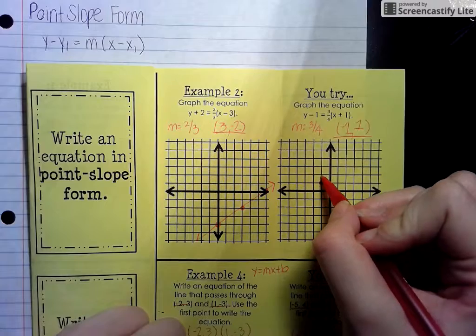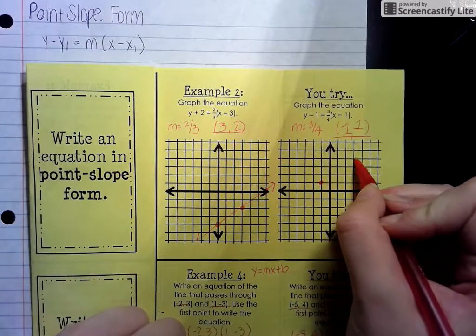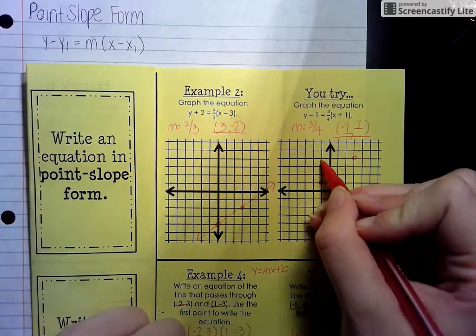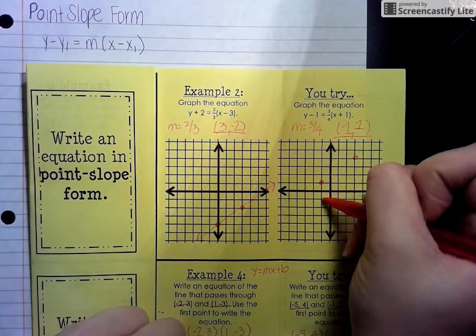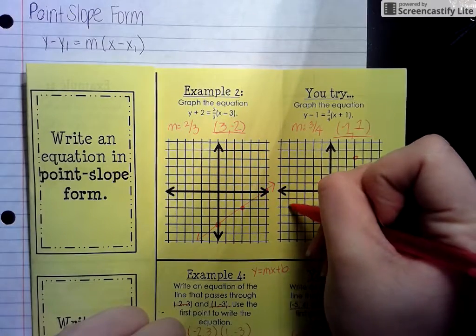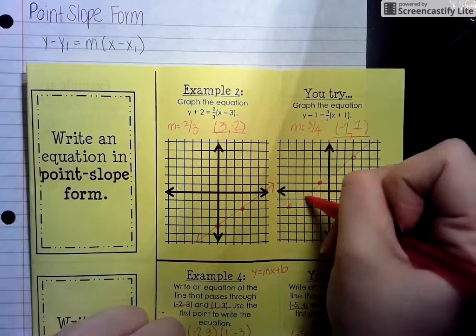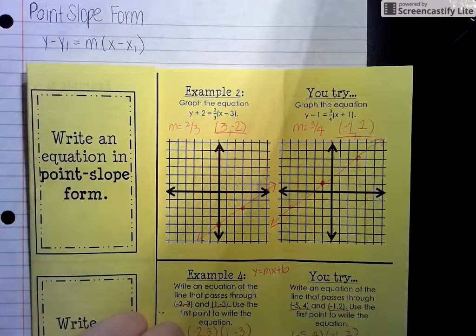So I'm going to plot -1, 1. Then I'm going to use my slope and we go up 1, 2, 3 over 1, 2, 3, 4. I went up 3 and to the right 4, which makes it positive. I also could go down 3 and to the left 1, 2, 3, 4. And there would be my line. So I draw my arrows indicating that the line will forever go on.